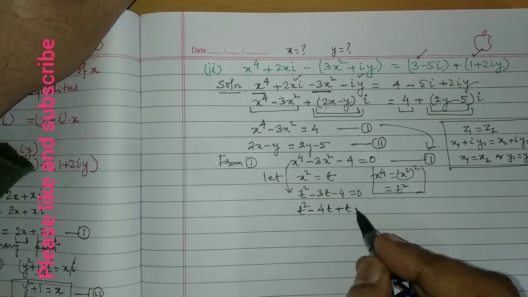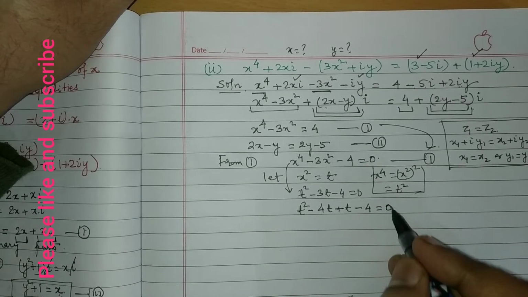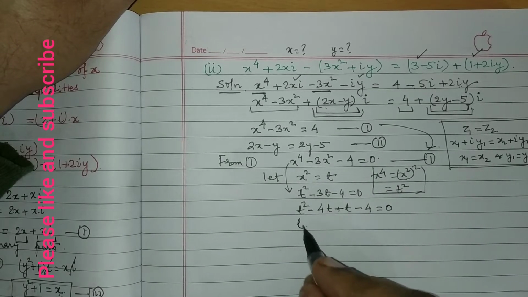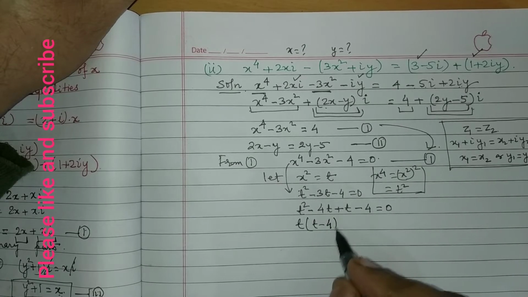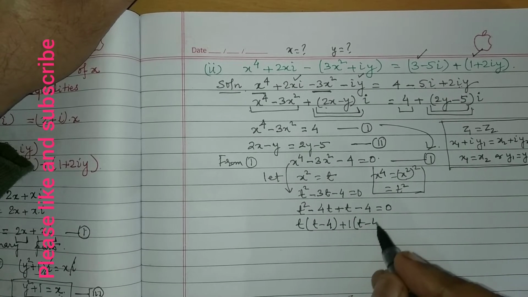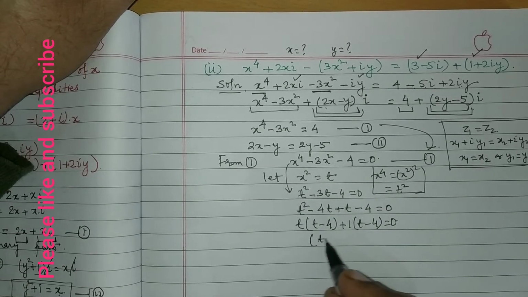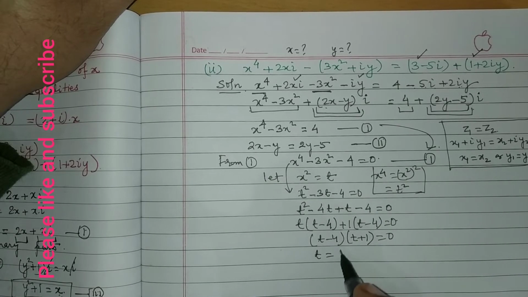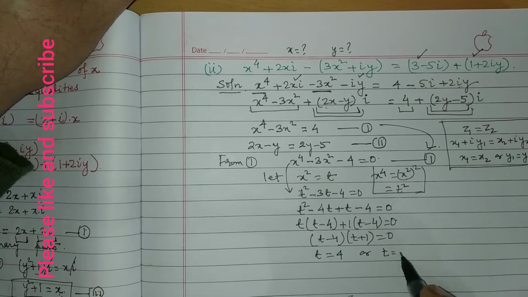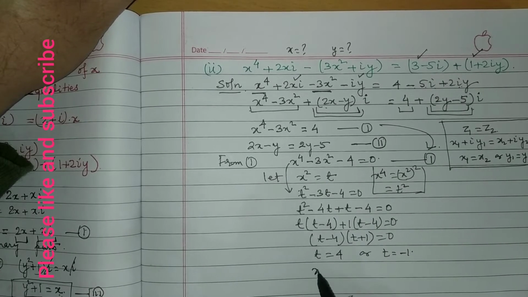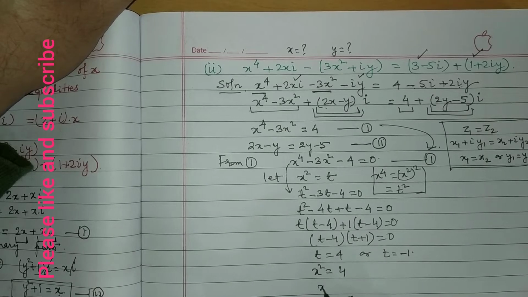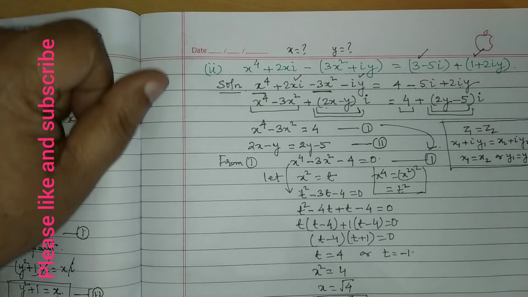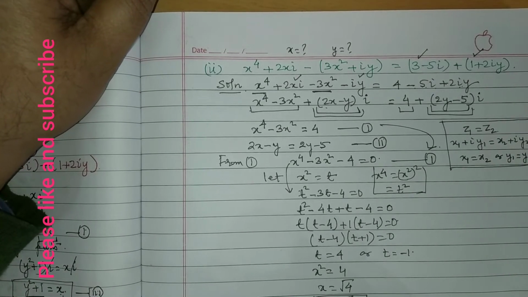The whole video I have uploaded. So we are just splitting the middle term, so t common, so t minus 4, and here 1 is common factor, so t minus 4 is equal to 0. So t minus 4 and then t plus 1 is equal to 0. So one value of t is equal to 4, and another value of t is equal to minus 1. So t is equal to x square, so x square is 4. So x is equal to root under 4, so x is equal to plus minus 2. So one value of x is plus 2 and the other value is minus 2.